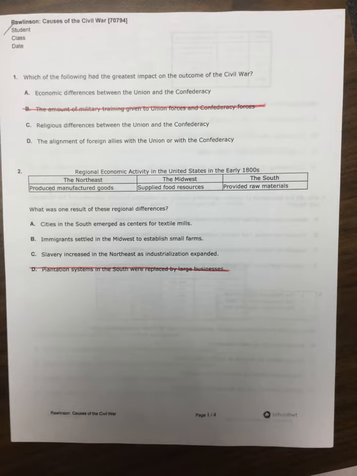Number 1, which of the following had the greatest impact on the outcome of the Civil War? A, economic differences between the Union and the Confederacy. C, religious differences between the Union and the Confederacy. Or D, the alignment of foreign allies with the Union or the Confederacy. So a couple things I want to point out here.